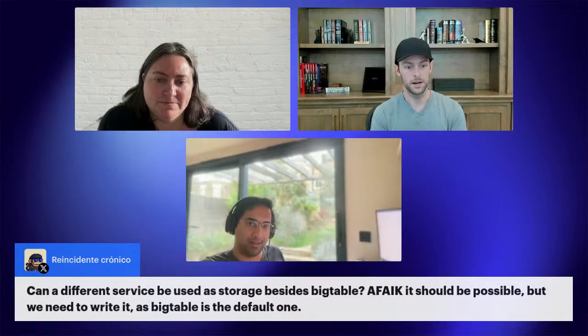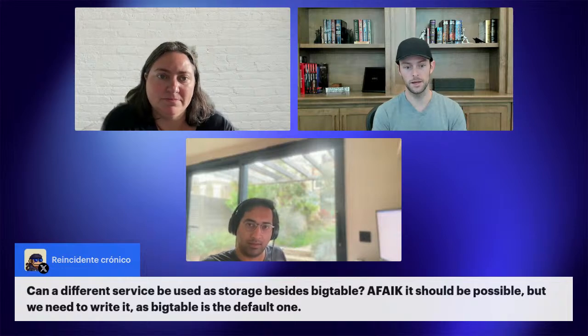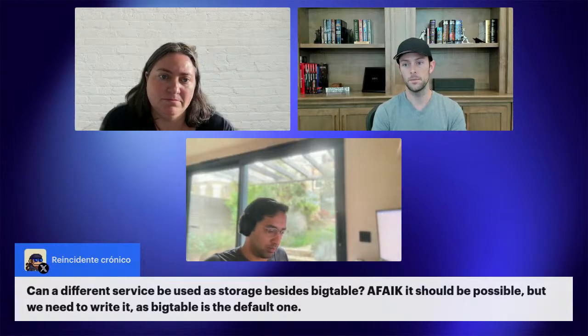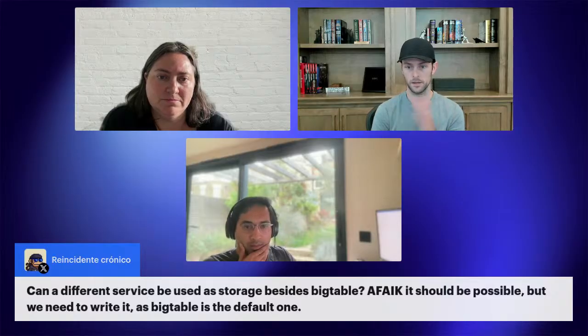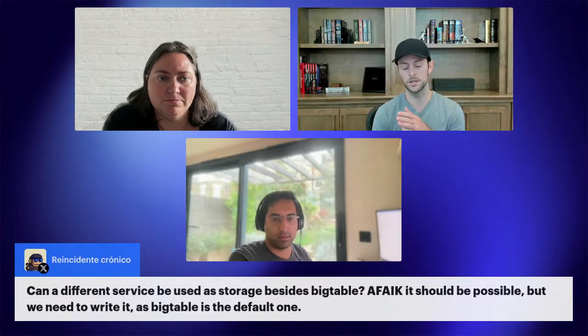All right. So can a different service be used as storage besides Bigtable? So yes, this is possible. And exactly as this question highlights, right now we have an implementation backed by Bigtable. The API for accessing that data, reading that data from Bigtable, is just an implementation of the gRPC service.